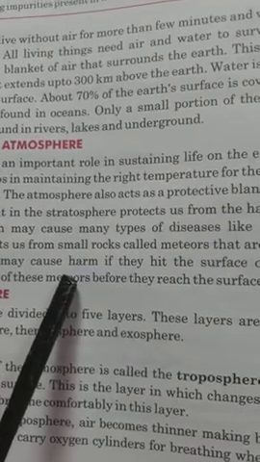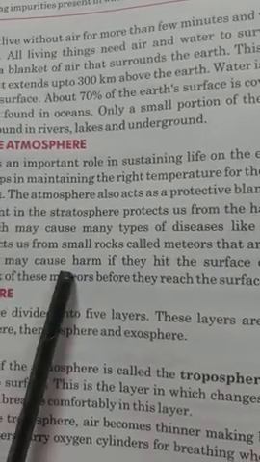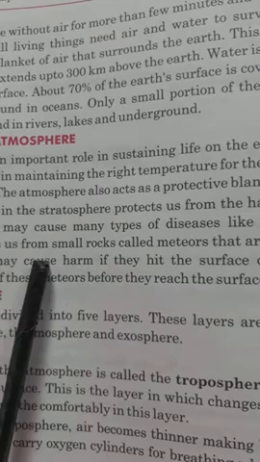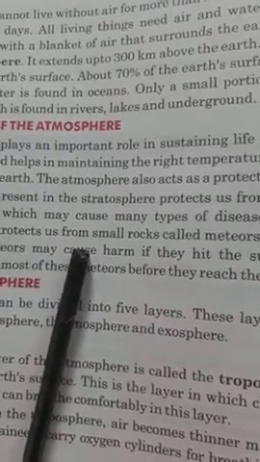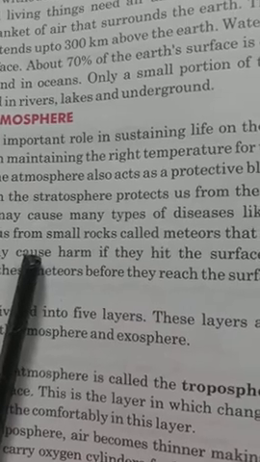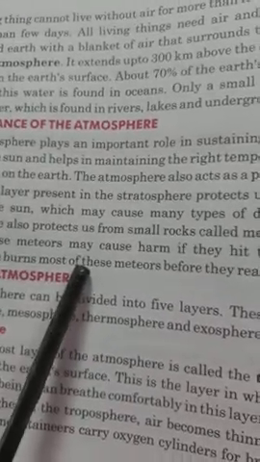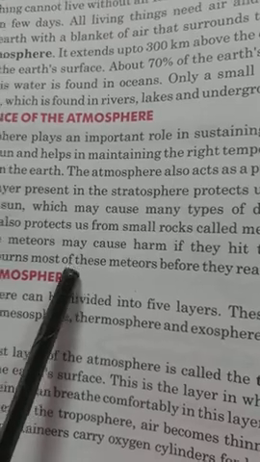So the atmosphere has one of the most important roles in sustaining life, meaning the survival of living things. It traps, it blocks the heat of the sun. It also helps in maintaining the balance of the temperature, so that it won't be too hot nor too cold for the survival of living organisms on the earth.